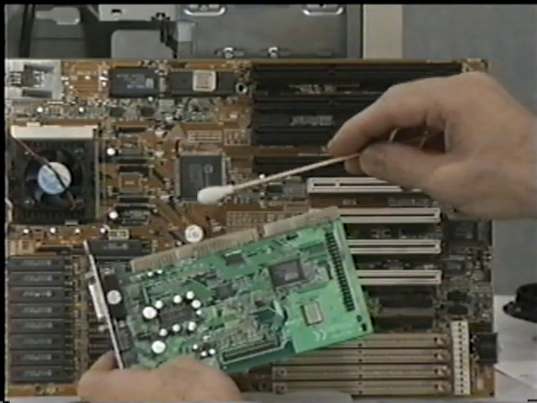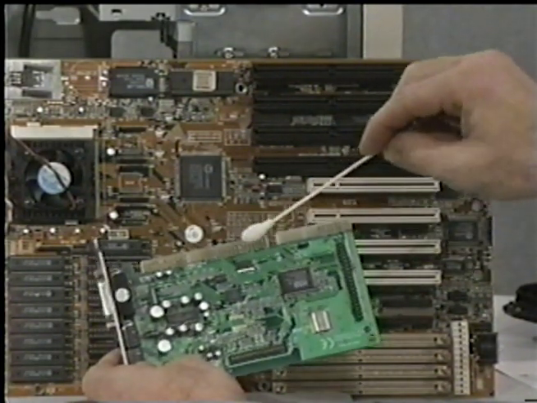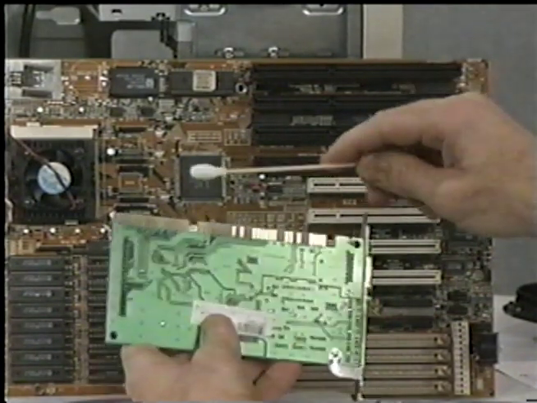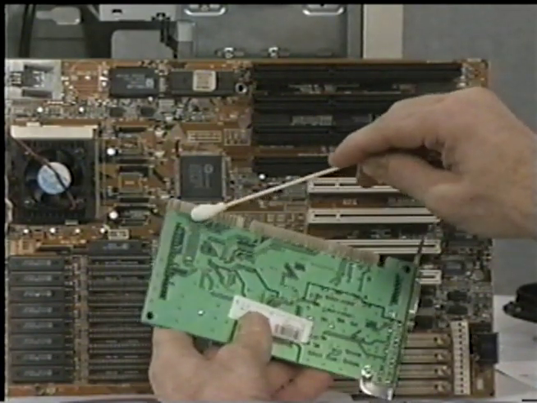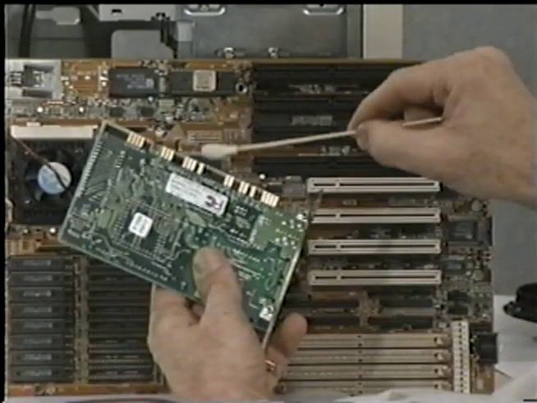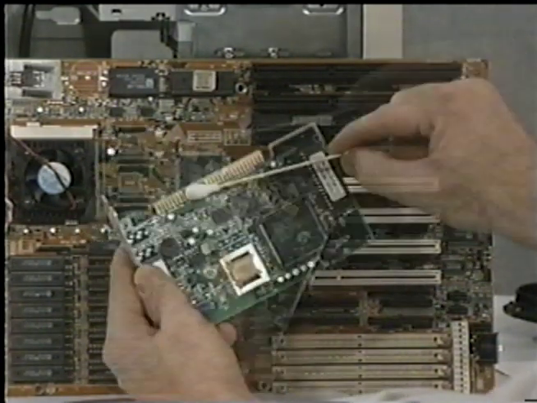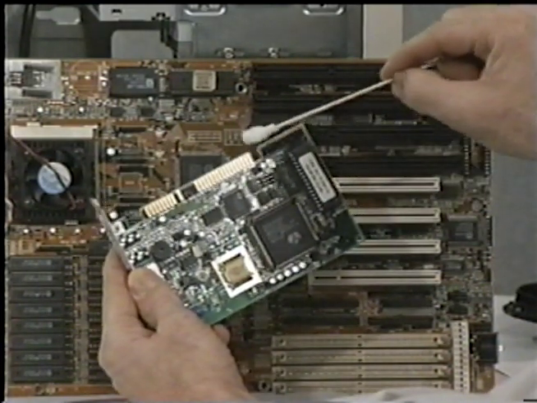Our PC only has a sound and video card. Yours may have more cards installed. First, we'll wipe the connectors on our sound card with the cleaning solution and a lint-free swab. Now we'll wipe the connectors for our video card in the same fashion and repeat the steps with the modem.